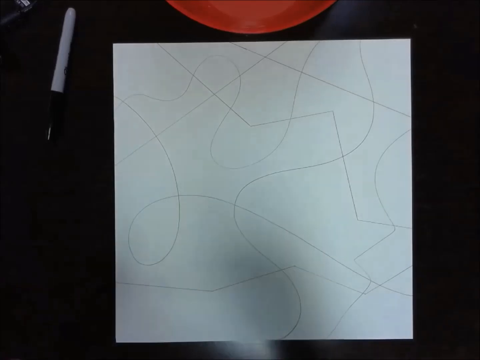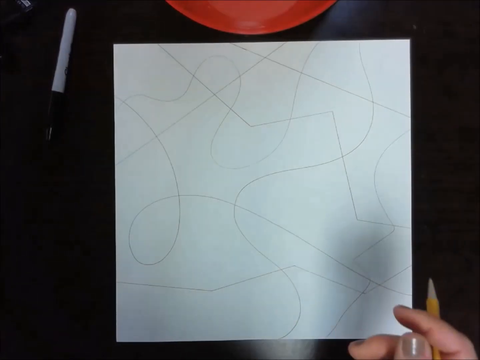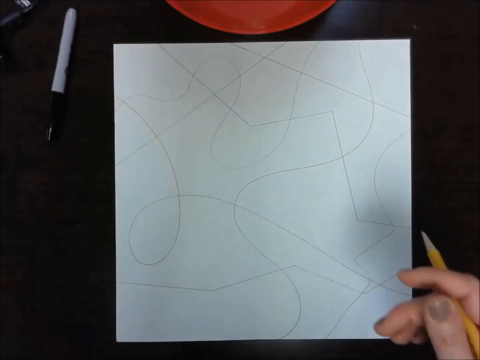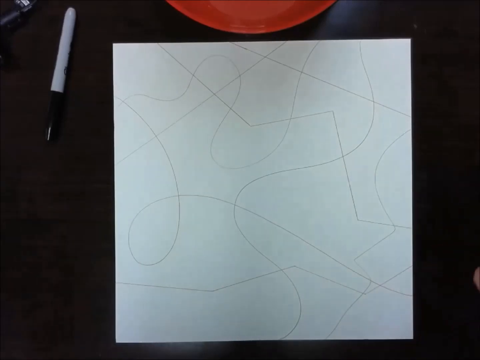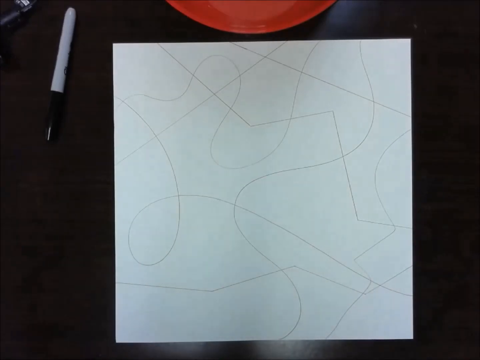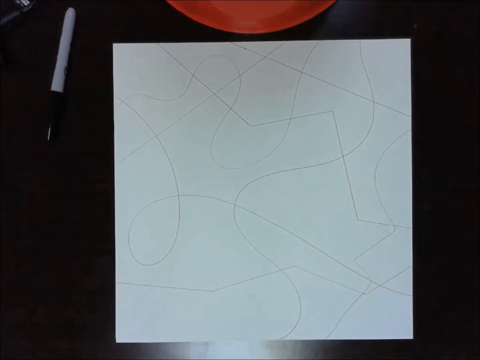You could also use a compass to create these circles. I'm just grabbing this smaller circle template to break up my space even more with some of these shapes. I'm using the largest one. I gotta fix that little blip there. Breaking up some of these bigger areas of negative space.